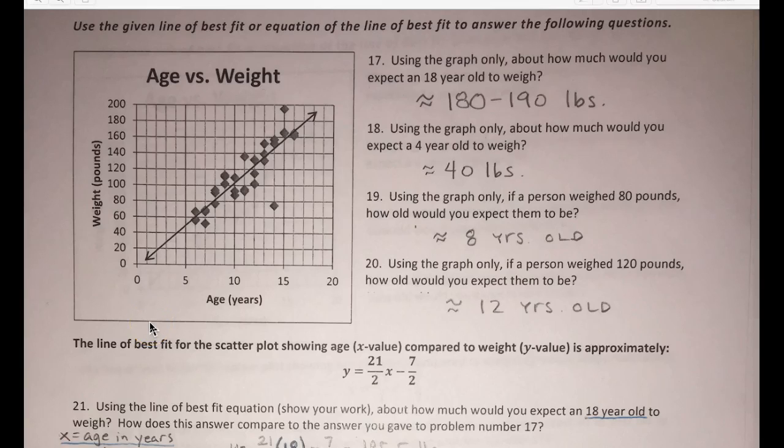Hey guys, want to talk a little bit about scatter plots and lines of best fit and what they mean and how they can help us predict stuff. Predicting stuff is cool. You can find out stuff about the world that other people don't know, and maybe use it to your advantage. I don't know. Anyway, using the graph only, about how much would you expect an 18-year-old to weigh?